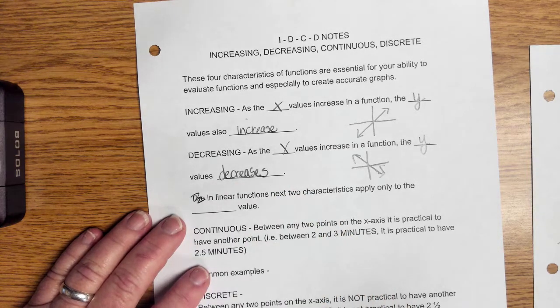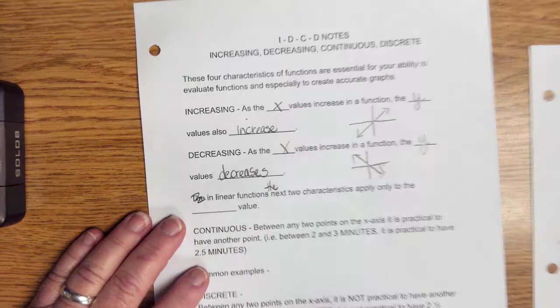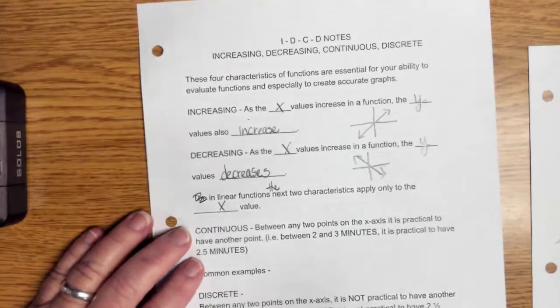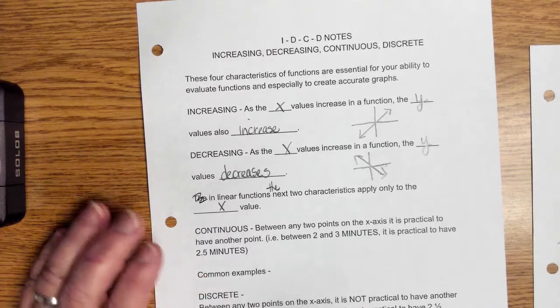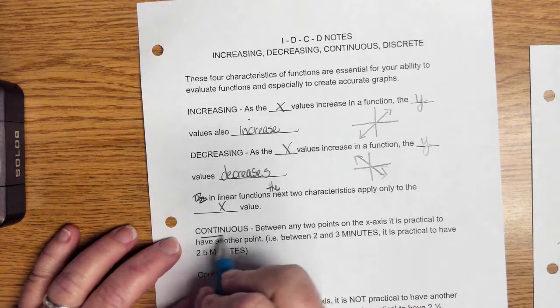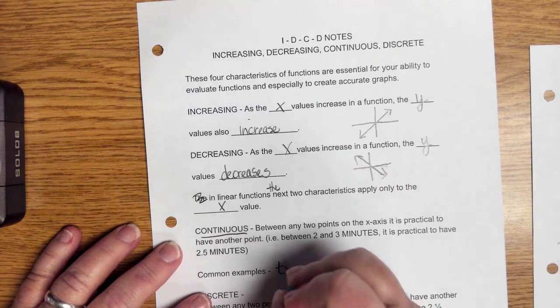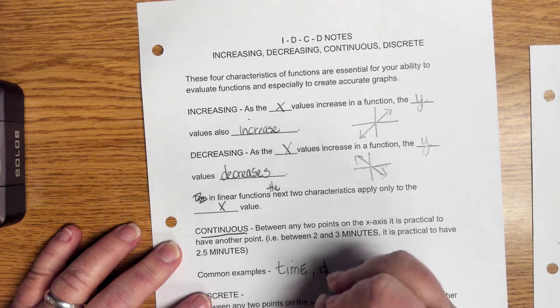In linear functions, the next two characteristics apply only to the x value. Continuous: between any 2 points on the x-axis, it is practical to have another point. Example, between 2 and 3 minutes, it is practical to have 2.5 minutes. So if you had a line going between 2 and 3 minutes, it could be anything between those. Common examples would be time and distance.